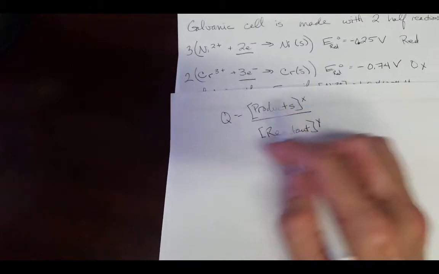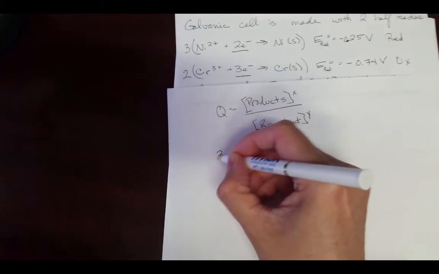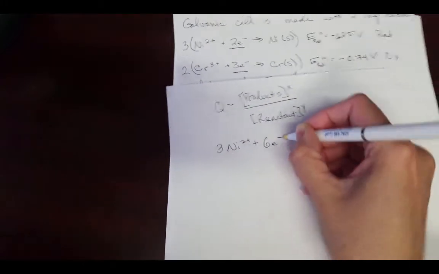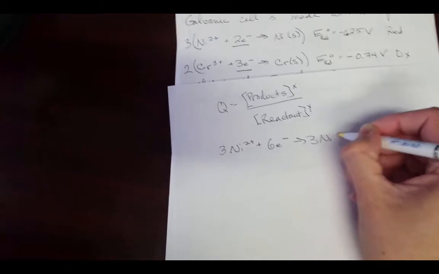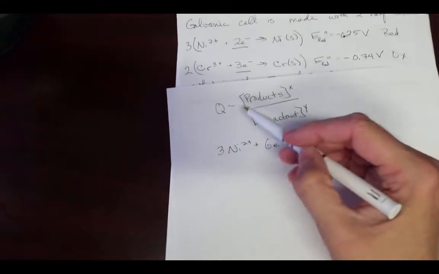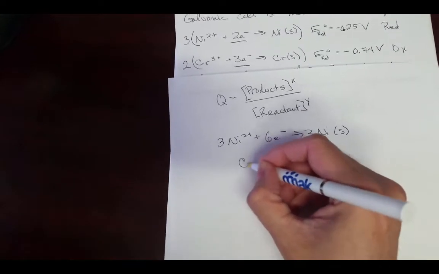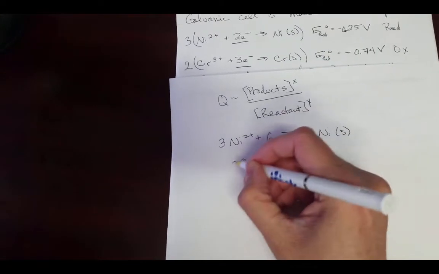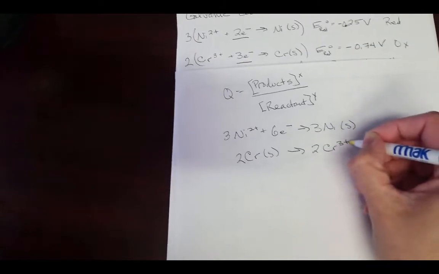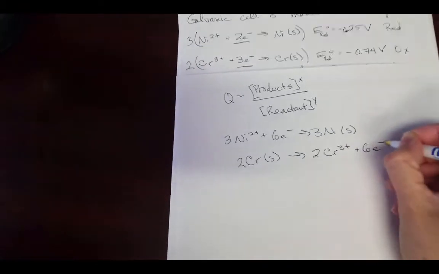So I'm going to rewrite these. I have my nickel for reduction: 3 Ni2+ plus 6 electrons goes to 3 Ni as a solid. My chromium, remember, this is actually oxidation, so I need it to go the other direction. So I'm going to have chromium as a solid, 2 of those, going to 2 Cr3+ plus 6 electrons.